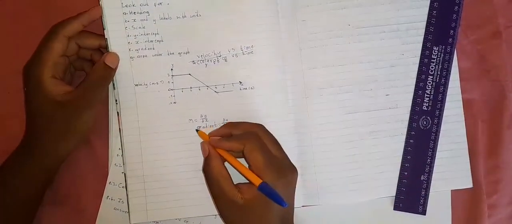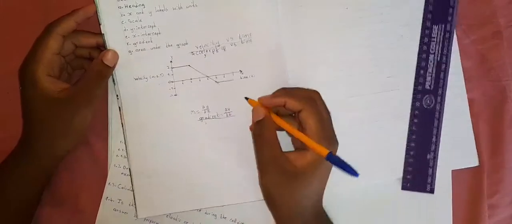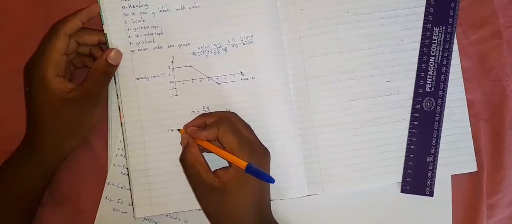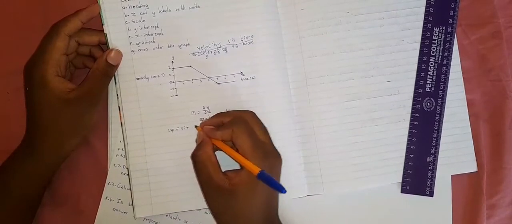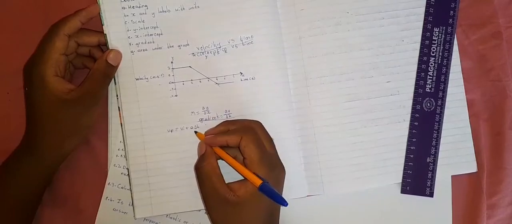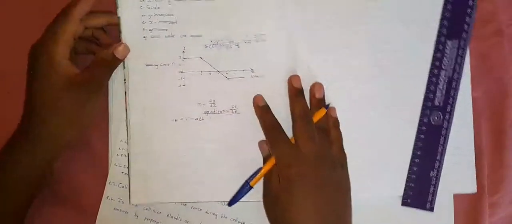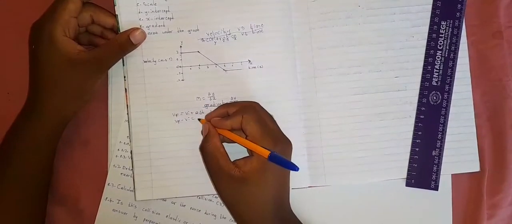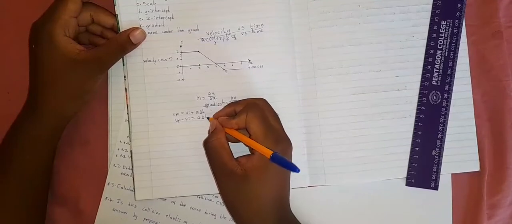So if you remember from the equations of motion, we have this type of formula there. It says Vf is equal to V initial plus acceleration times change in time. If we move Vi to the left, I hope you can see there, Vf minus Vi is equal to acceleration times change in time.